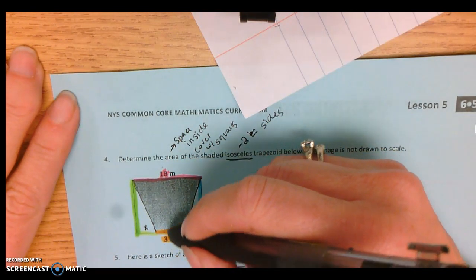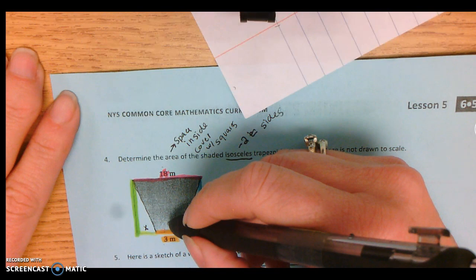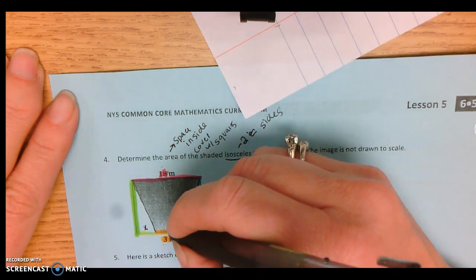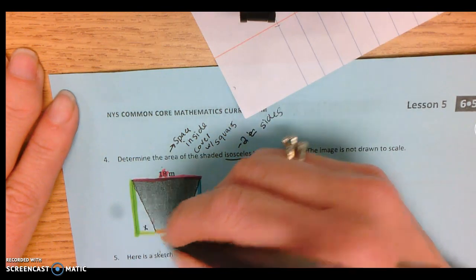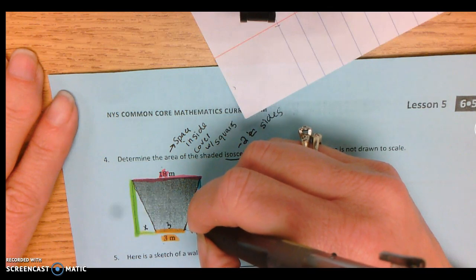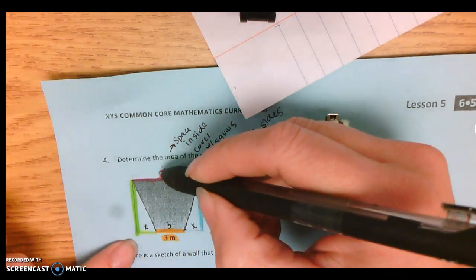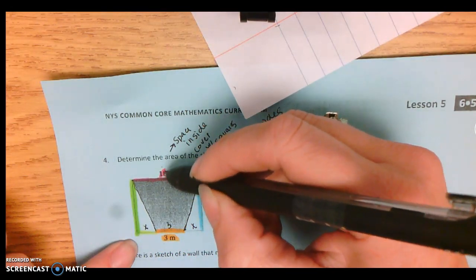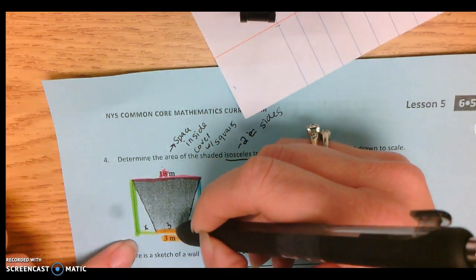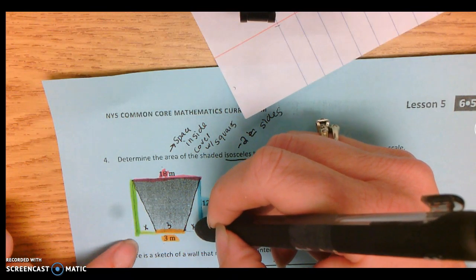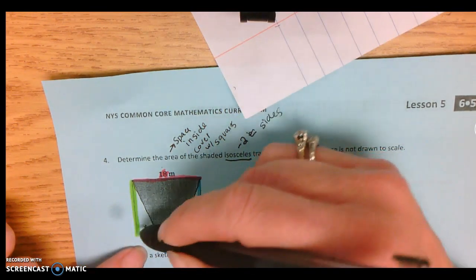So 3 plus what number would give me that? The whole thing has to be 18, so minus these 3, that means I have 15 left over to split between these two pieces.